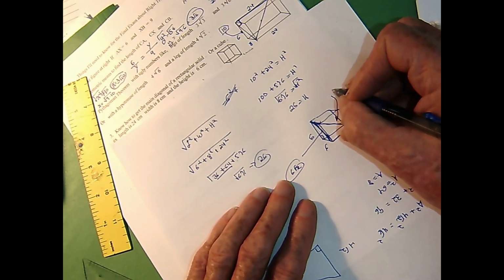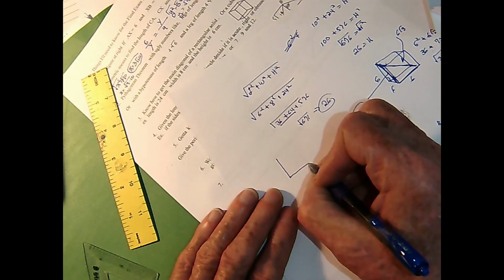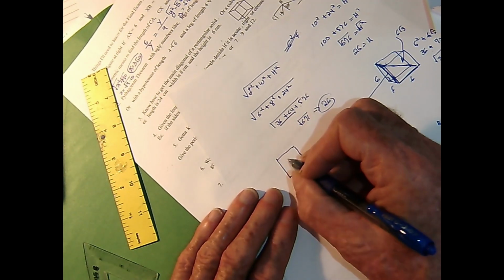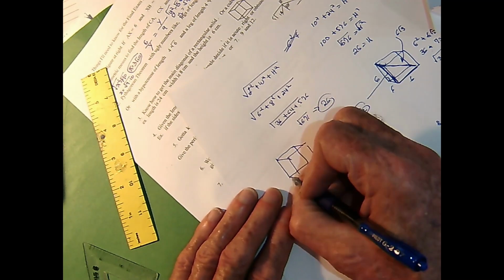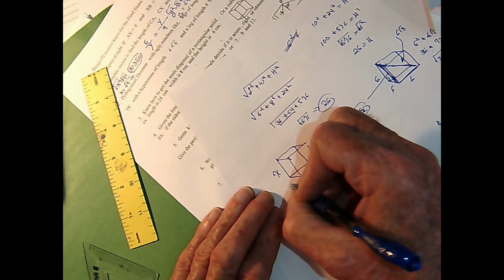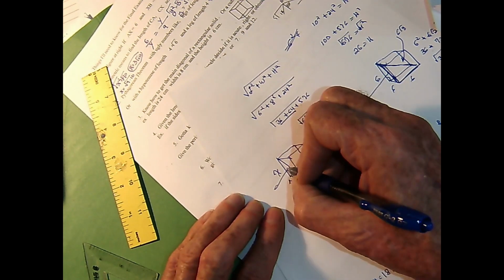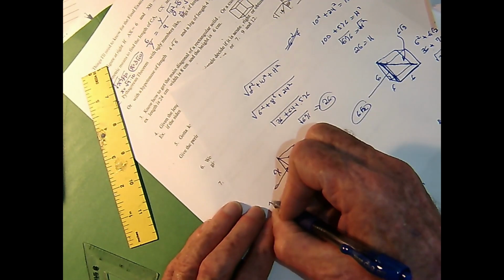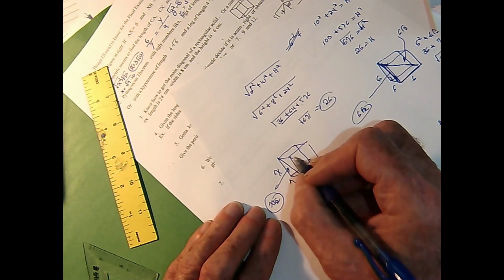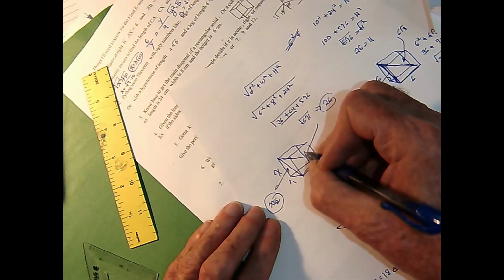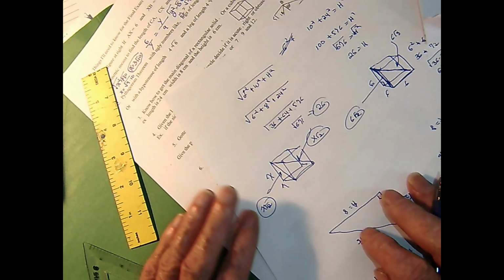That happens for every cube. That is to say, if you had a cube whose sides were of length x, use the Pythagorean theorem as much as you'd like. If the sides are of length x, then the face diagonal is x square roots of 2. And the main diagonal is x square roots of 3. Always going to work that way.